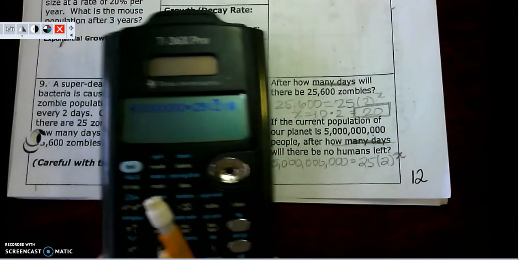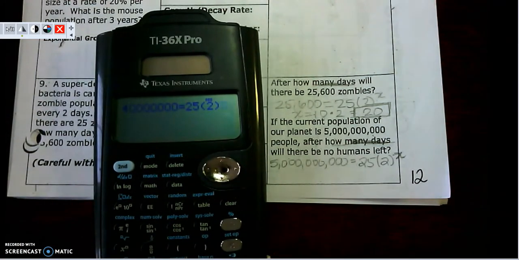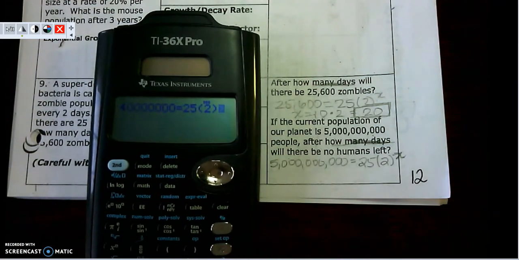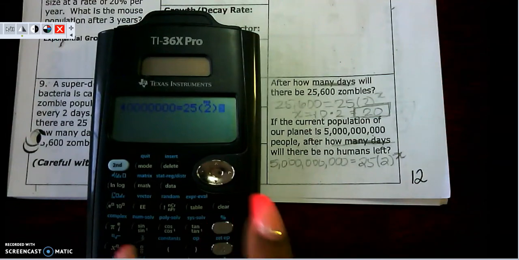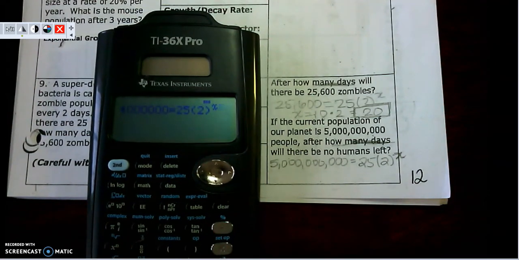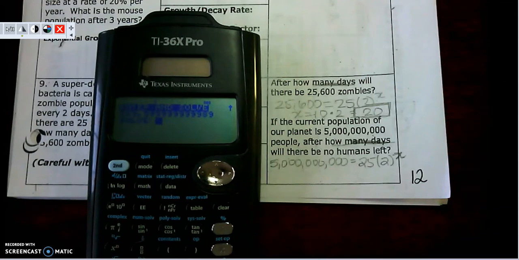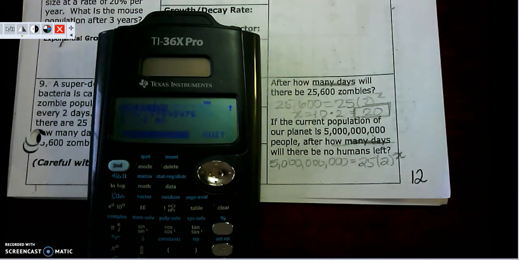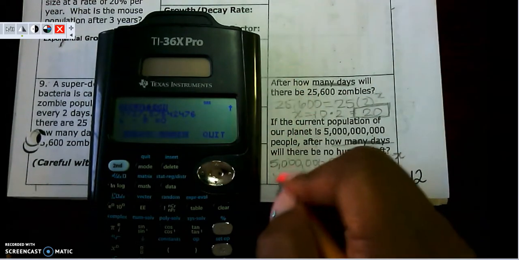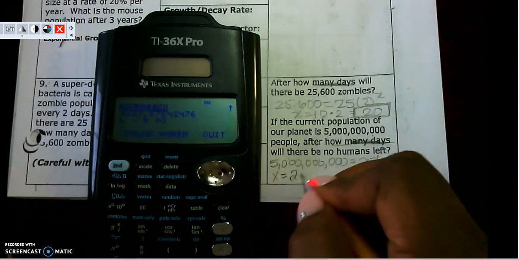Sorry, making sure you can see. So we would have the 5 billion on the left, the 25 times 2 raised to the x on the right. And when we press enter 3 times, we would end up getting that x is equal to 27.5. So if we were to round that, we'd get x is equal to 28.